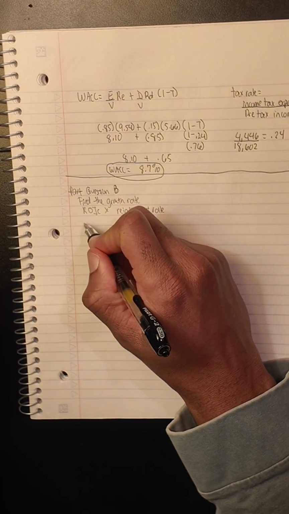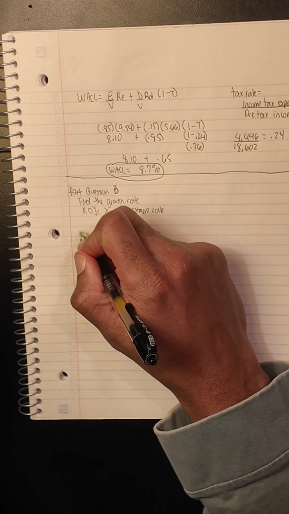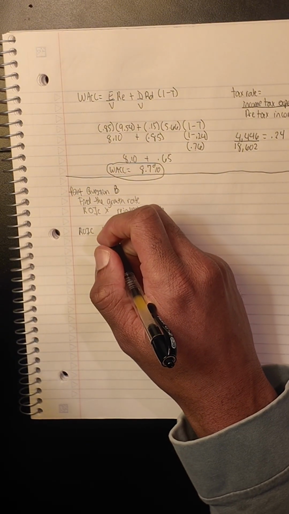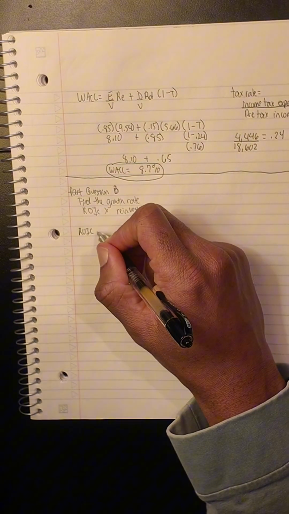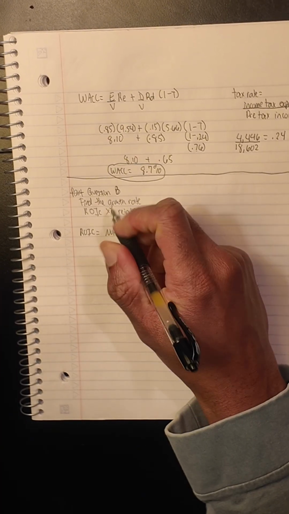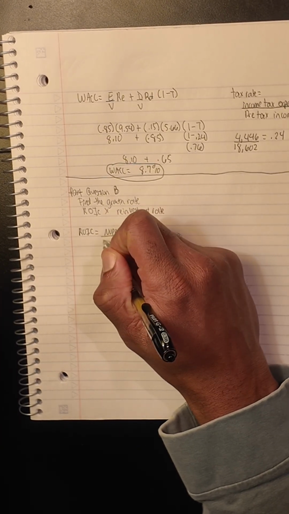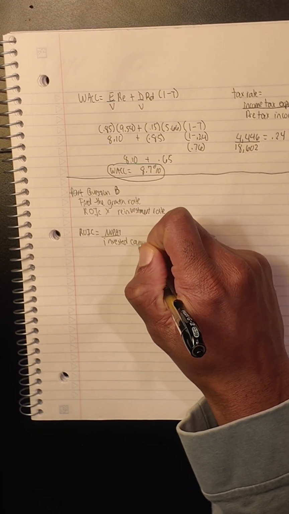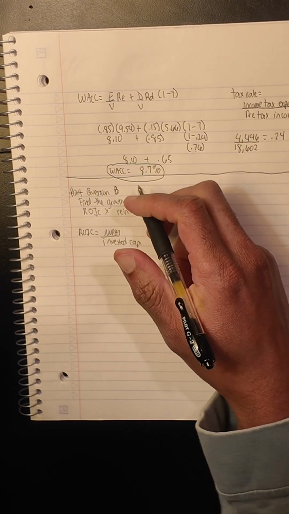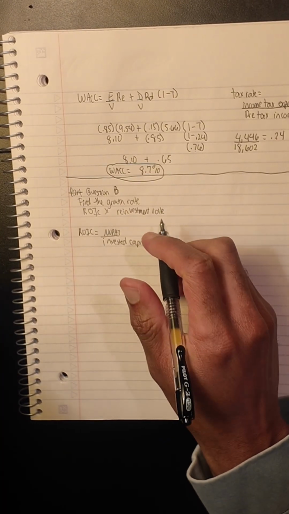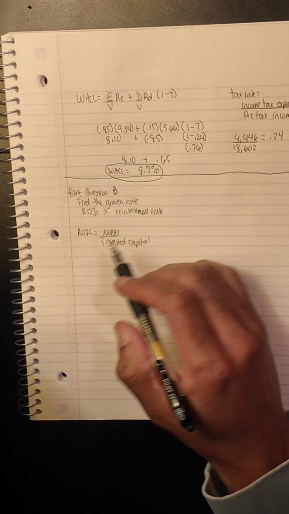In order to find the return on invested capital, the formula is going to be NOPAT over invested capital. It's going to be a whole lot of formulas, but here we go.